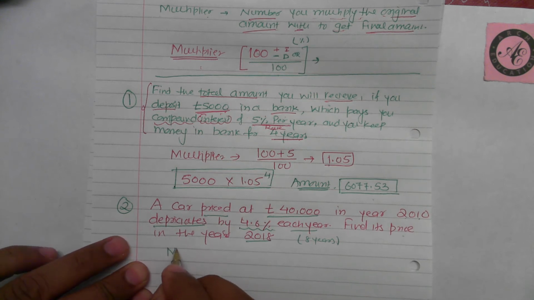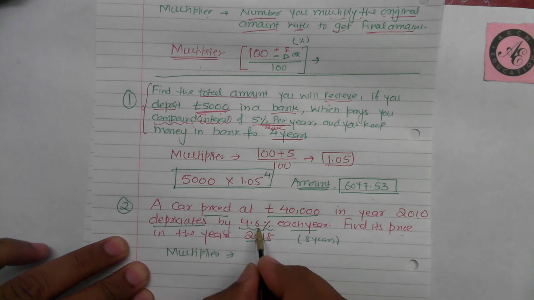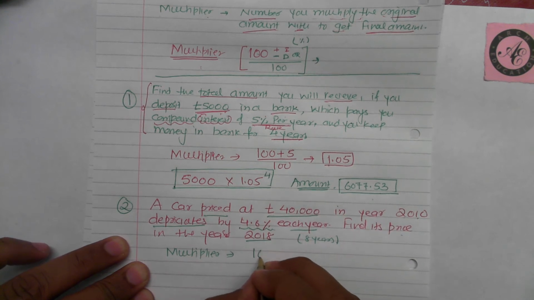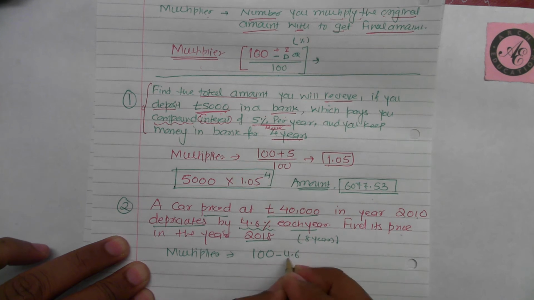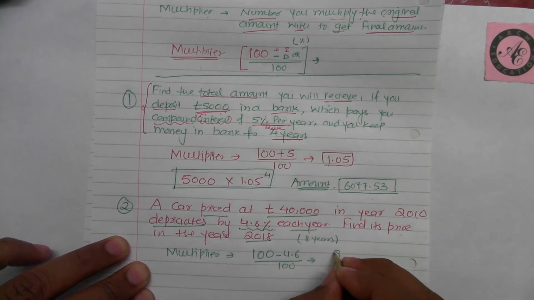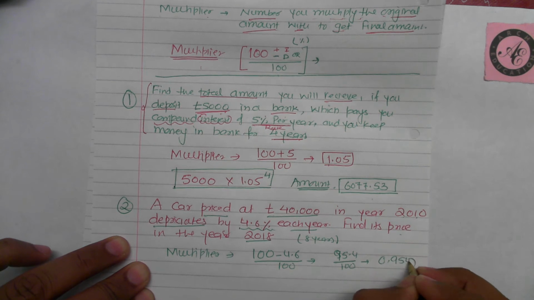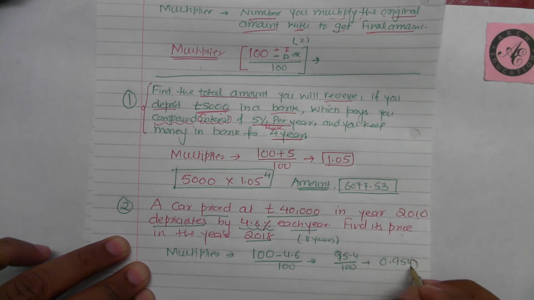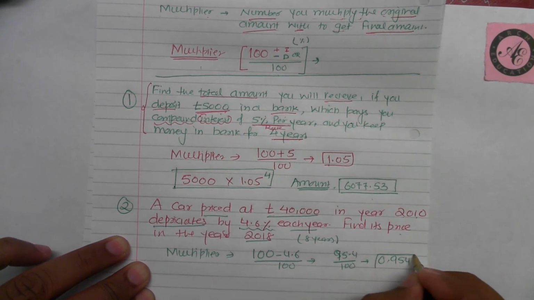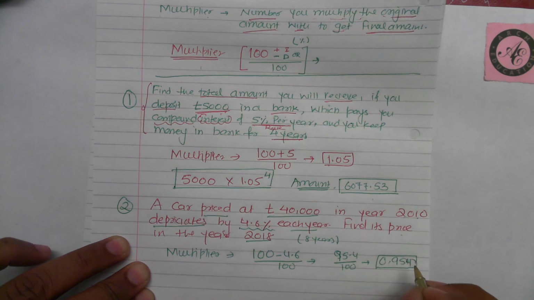Right guys, let's find the multiplier. This is a percentage change again. And what type of change is it this time? It is a decrease. So take away 4.6 from 100, divided by 100. That gives you 95.4 divided by 100, which gives you 0.954. 0.954 is the multiplier. I hope everybody understands that.